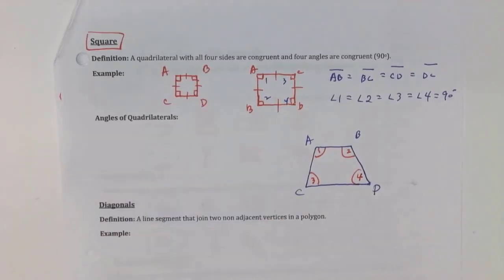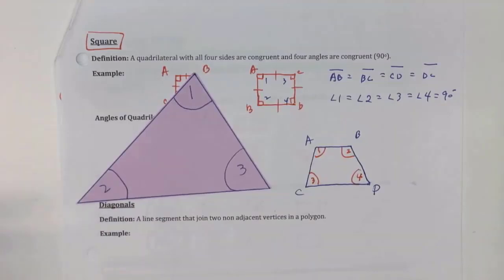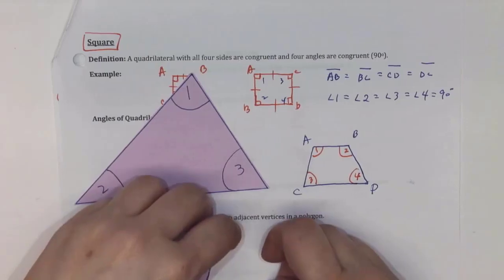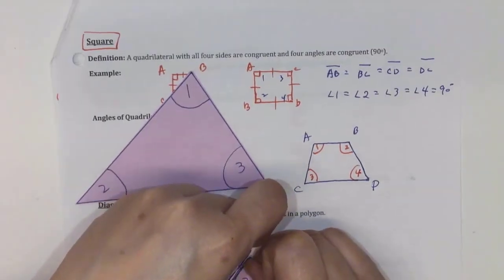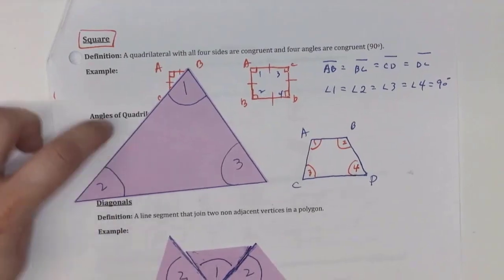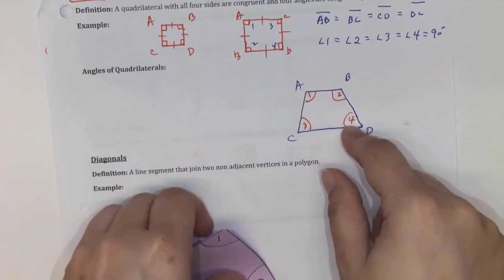Yeah. So do you believe that for a triangle it is going to be 180 first of all? Because we showed you, right? We cut up a triangle and the pieces can actually form a 180 angle, right? So do you accept these facts first of all? Okay, so we're going to use triangles to prove that.